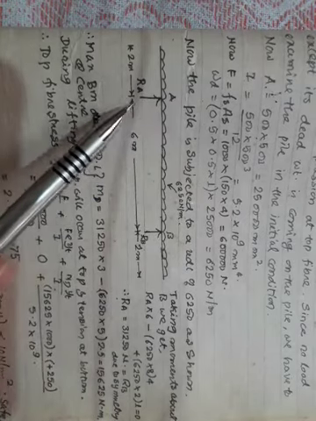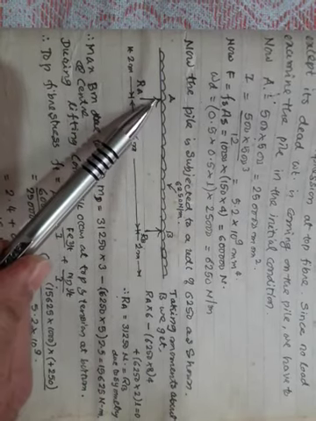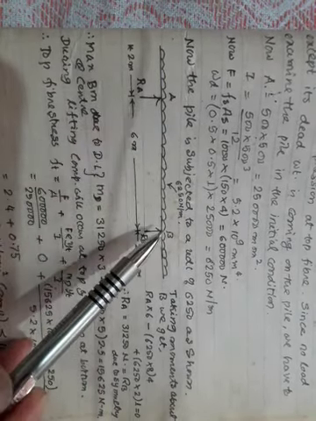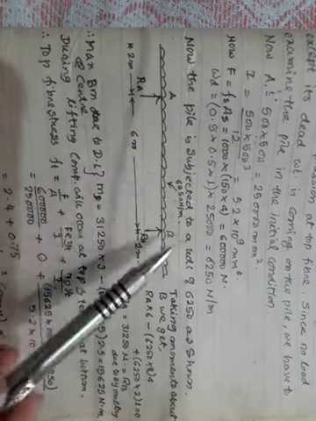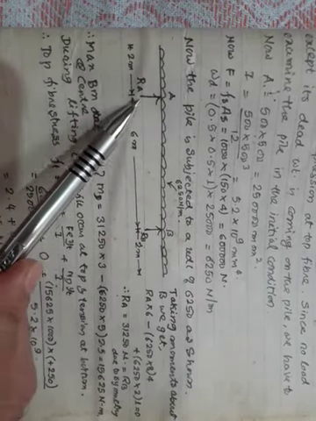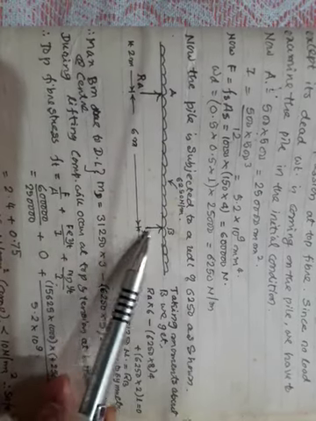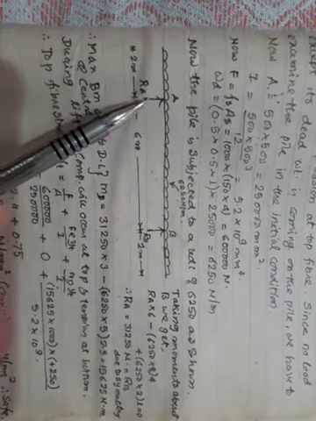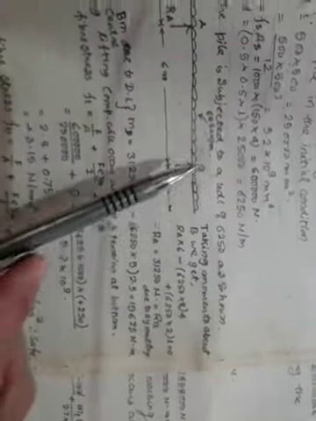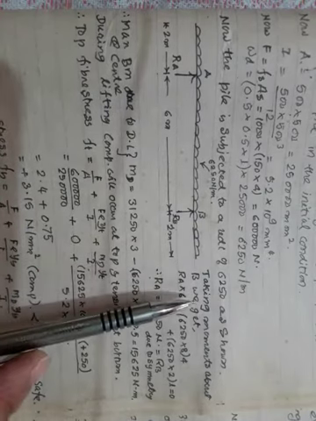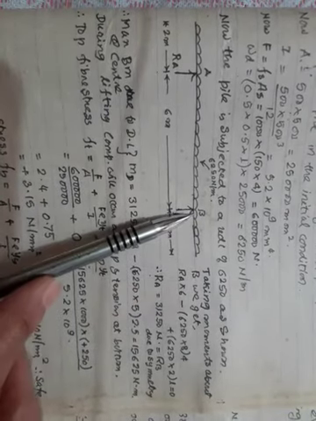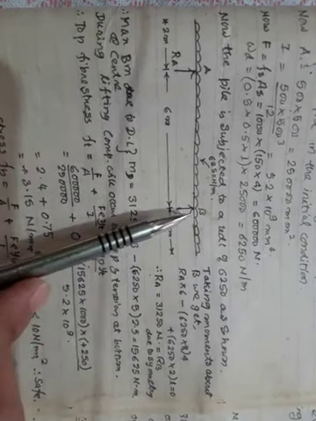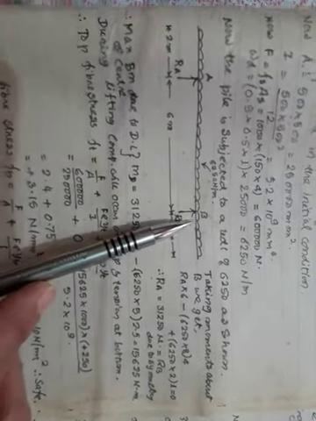So at 6 meter apart you have tied the rope, or the chain. Now I will call these reactions RA and RB. We shall try to find out the reactions RA and RB. You can easily find them by taking moments about B or A, anything. Now I am going to take the moments about point B.